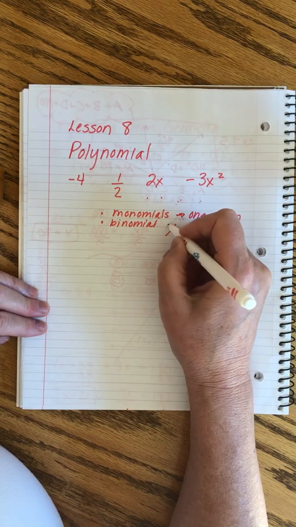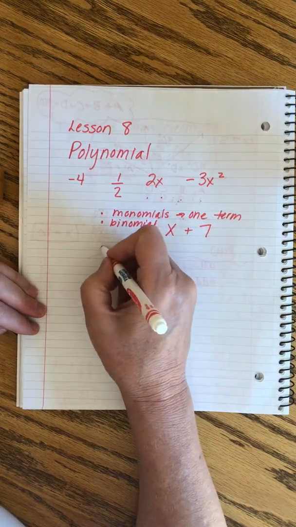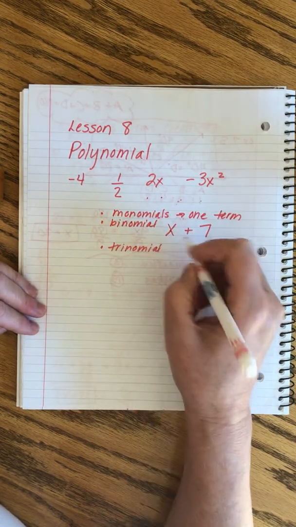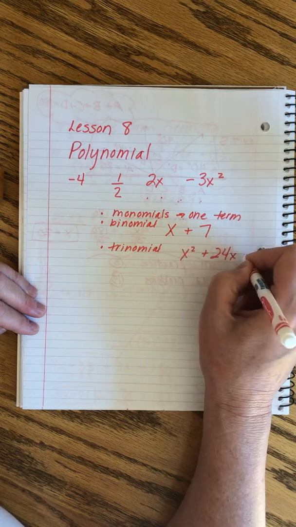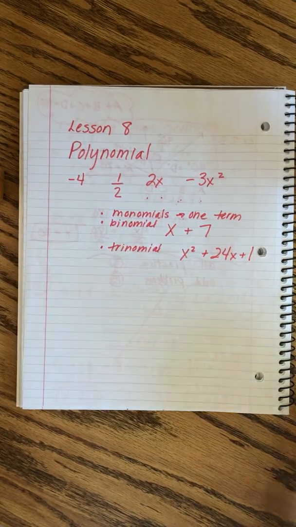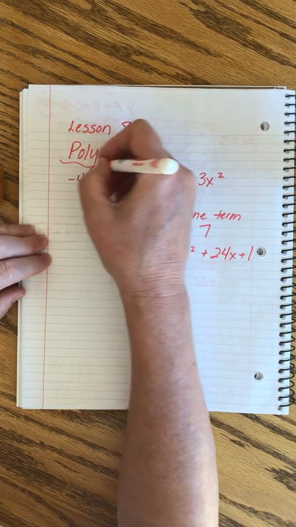That would be like x plus 7. Or we can have a trinomial, and we love these. It looks like that. It has 3 parts, okay? So these are specialized names. They all fall under the category of polynomials.